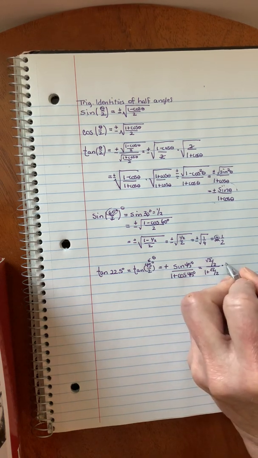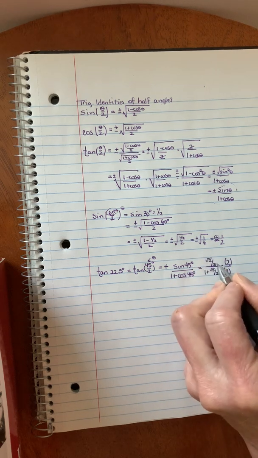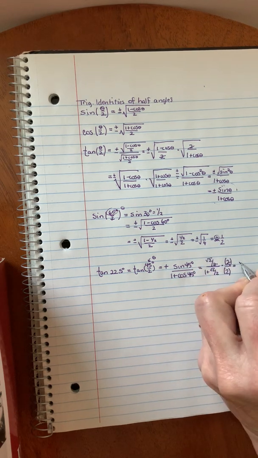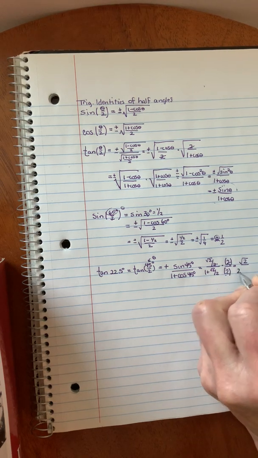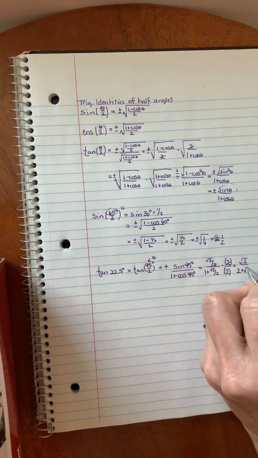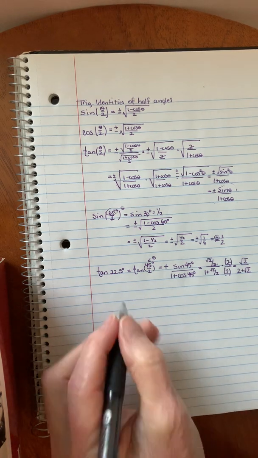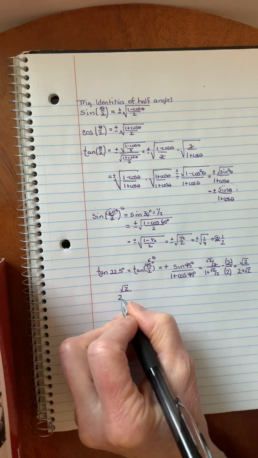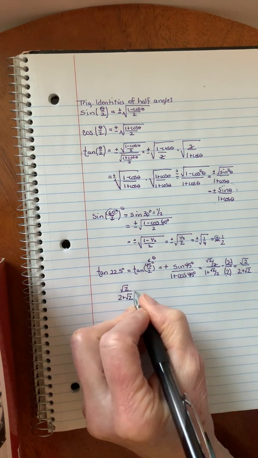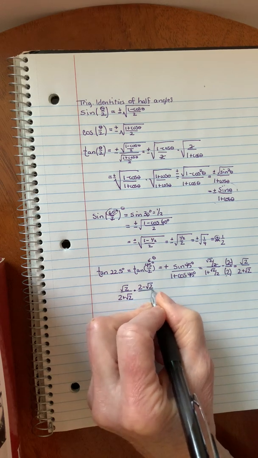So if I multiply by 2 here and by 2 here, that's going to cancel that. I will have square root of 2. Down here I'm going to have 2 times 1 is 2 plus square root of 2. Now 2 plus square root of 2 in the denominator, not terribly good, so let's rationalize. We have the square root of 2 over 2 plus the square root of 2 multiplied by the conjugate. That's a good way to rationalize.